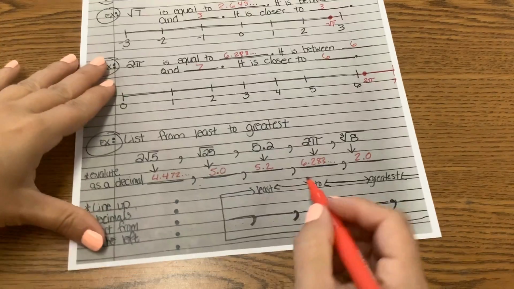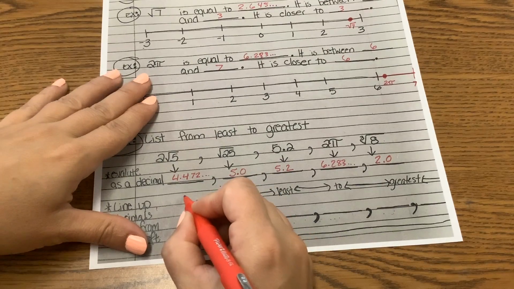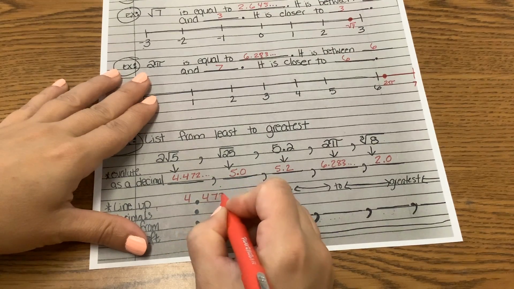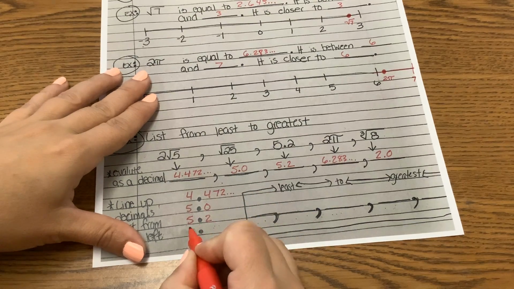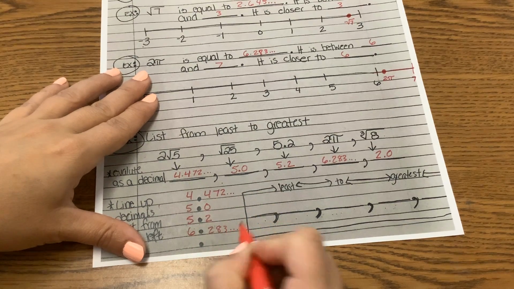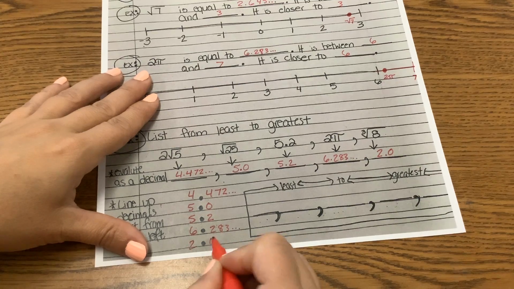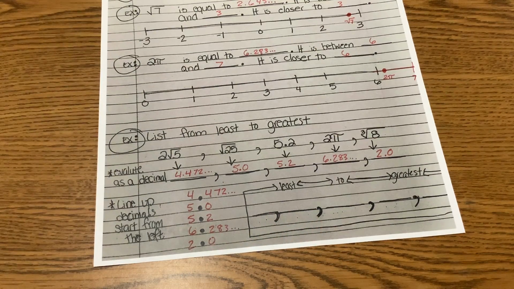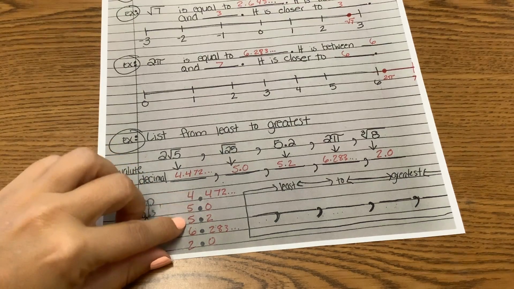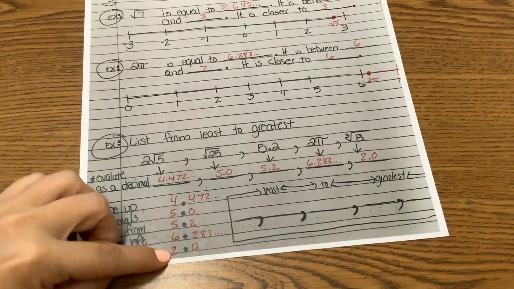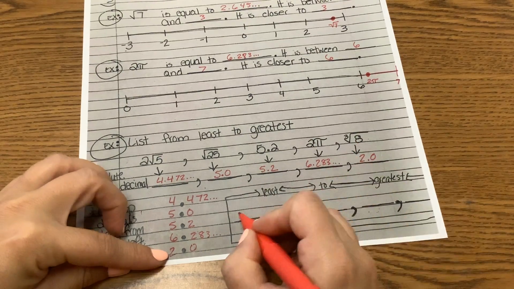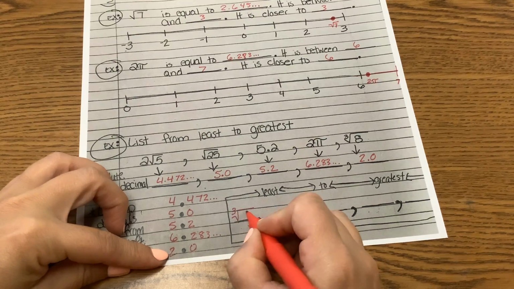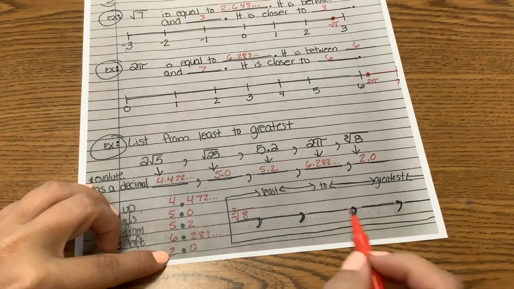All right, so now we're going to take each one of these and line them up. So 4.472, 5.0, 5.2, 6.283, and so on, and 2.0. All right, and we're going to order them least to greatest. We can start to sort through them by looking at that units place. 2 is the smallest value, which is actually equivalent to the cube root of 8. So we're going to rewrite that as its original value.